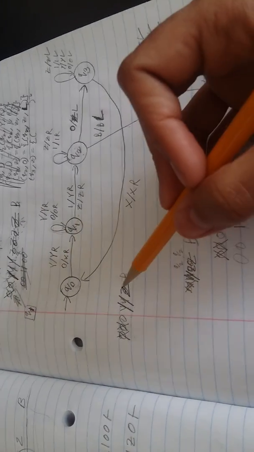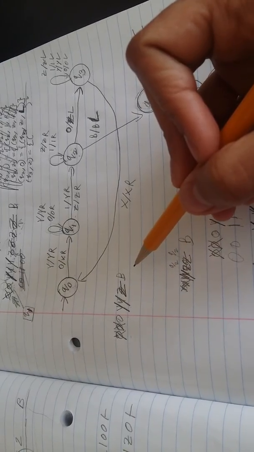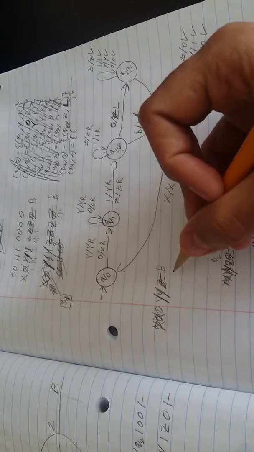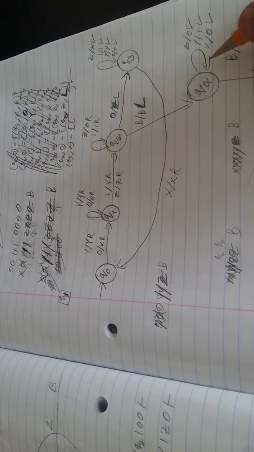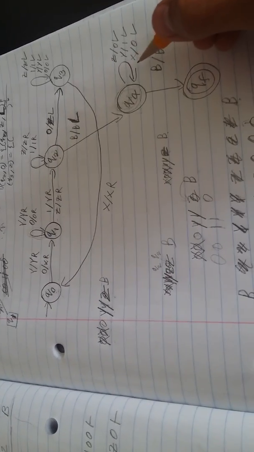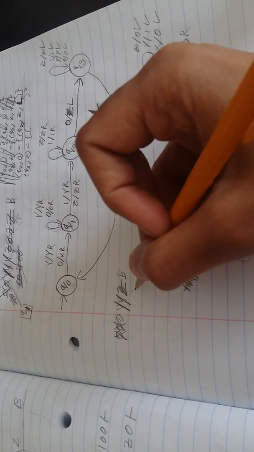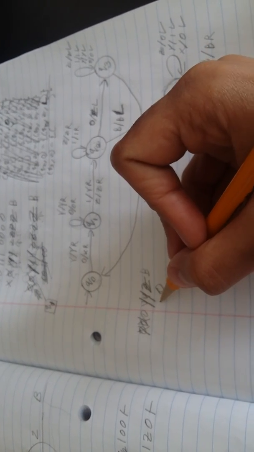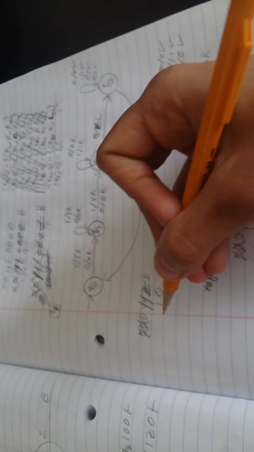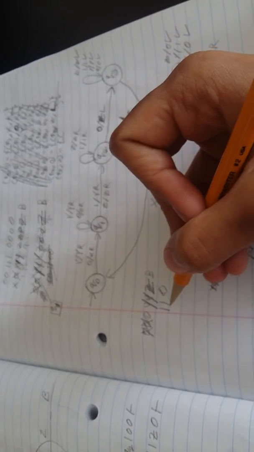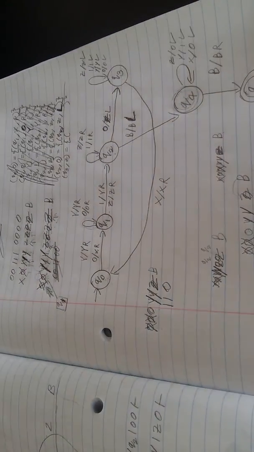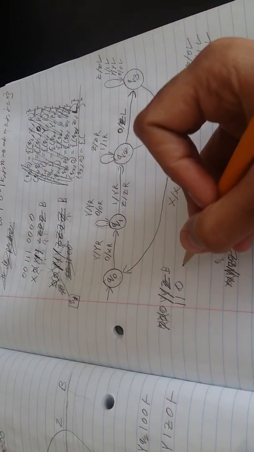If Q2 reads a Z, you move to the right, and then you reach a blank. When it reads a blank, you move left. Then you go to Q4. Then Z gets replaced with 0, move left. Y is replaced with 1, move left. Y gets replaced with 1, move left. Now we have a Z problem here. Why? Because Q4 never reads a 0. So we get stuck.